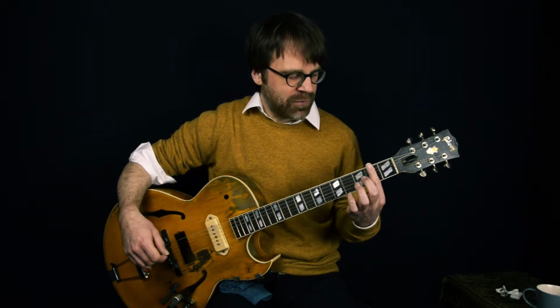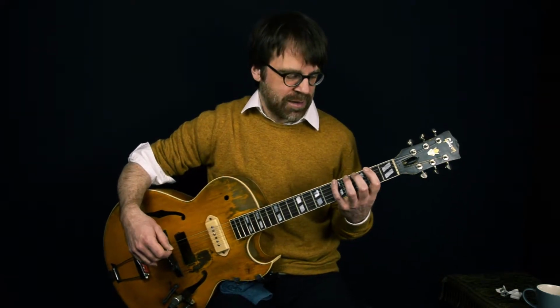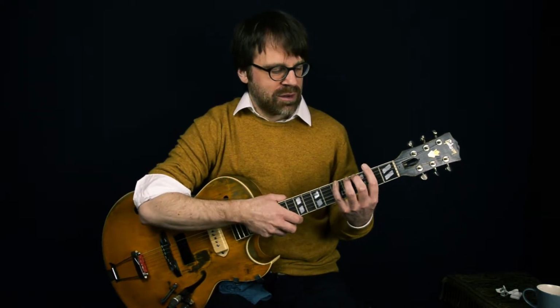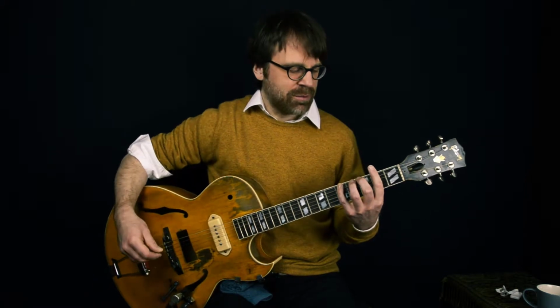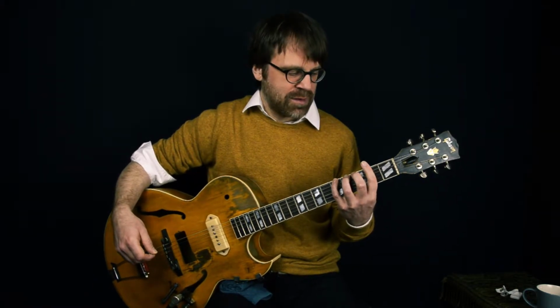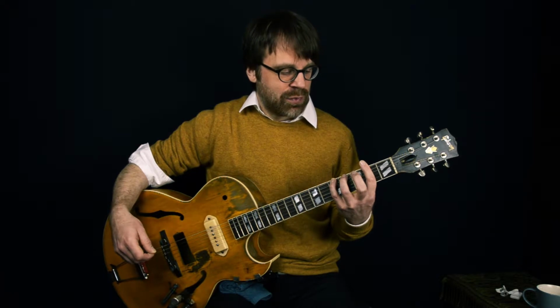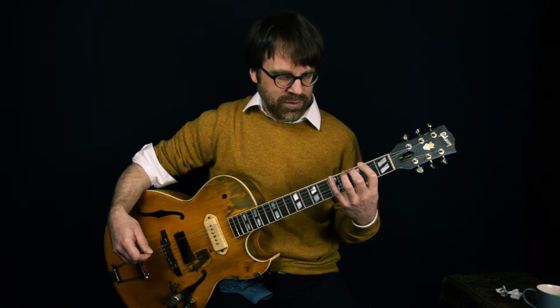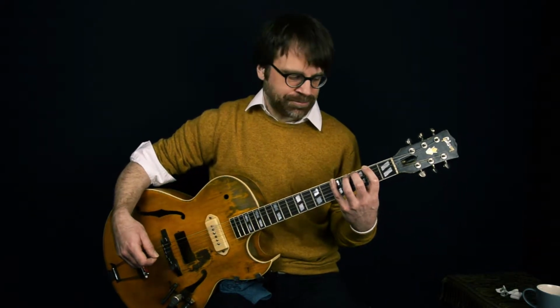For example, I have the second position. In the second position, my first finger is in the second fret, and all the other fingers follow the next frets. But the rule is that the name of the position, the second position, is not determined by the first finger, but by the second and third fingers, because the first finger can also stretch in the second position to the first fret, and the fourth finger can also stretch one fret higher to the sixth fret.